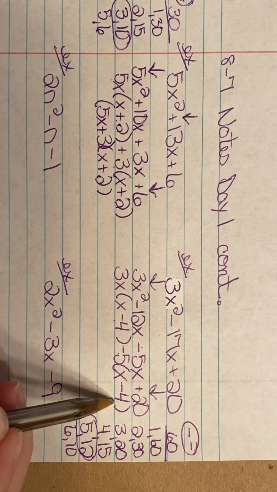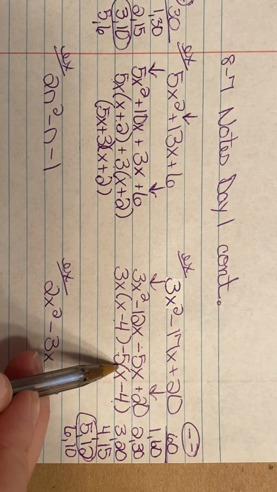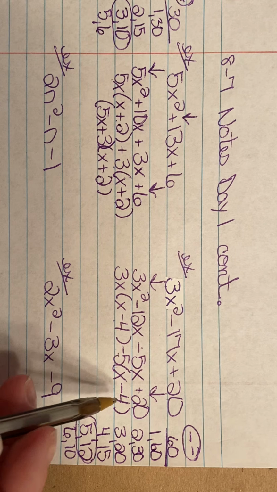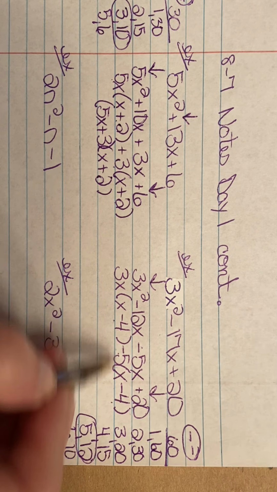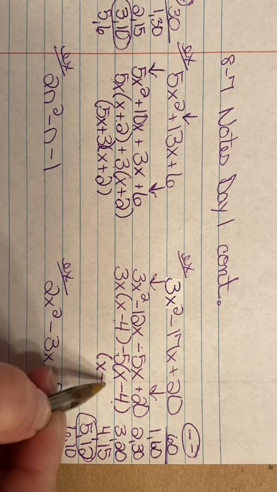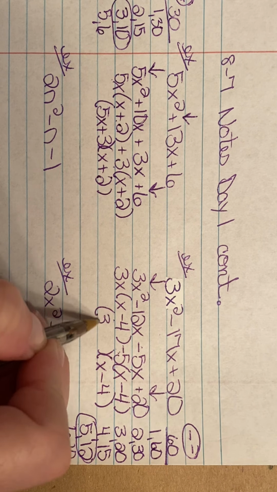This makes both of my pieces the same. If you would have taken out a positive 5, you would have noticed that you had minus x and a positive 4, and that wouldn't have worked, so you should have started with the other sign. Both of our binomials are the same again. And we're going to put the 2 coefficients in.